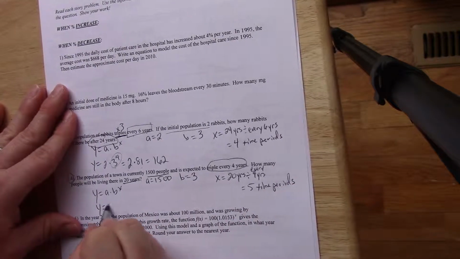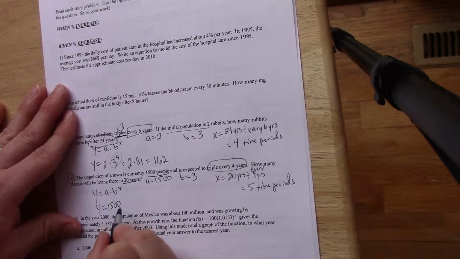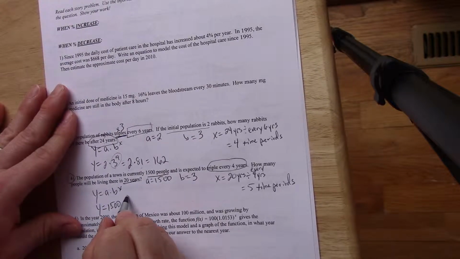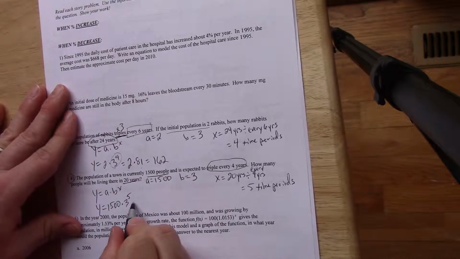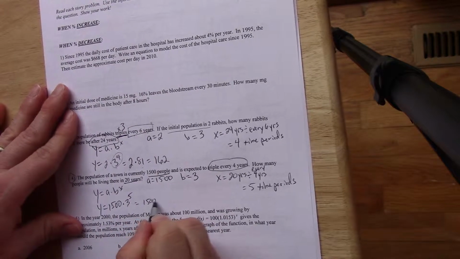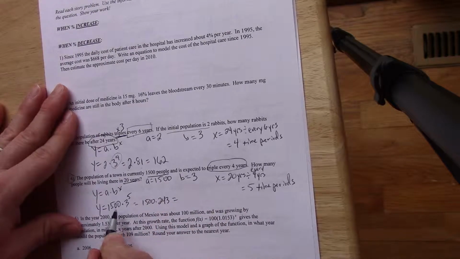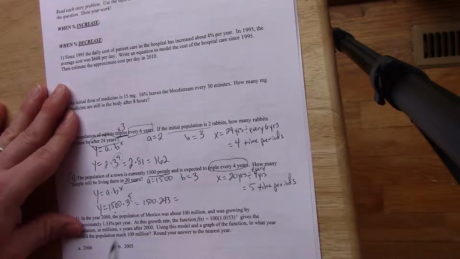Alright, so I think I've got all my information here. 1500 is my initial amount. It triples every 4 years over a 20-year period, which means it's going to happen 5 times. Again, I could multiply this out if I want, but you do not need to show me that step. You can plug it in as 1500 times 3 to the 5th power.